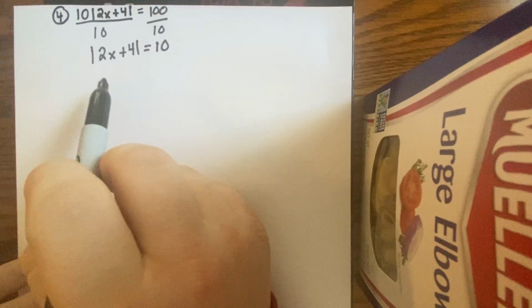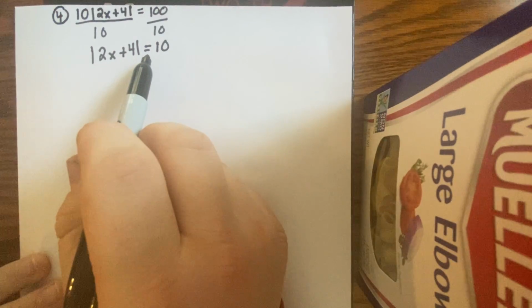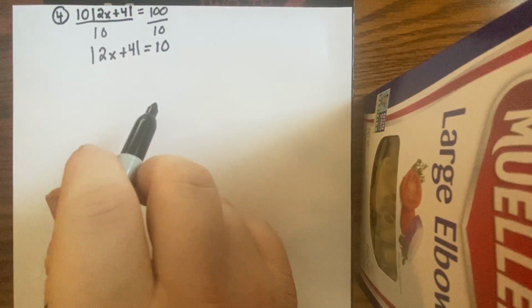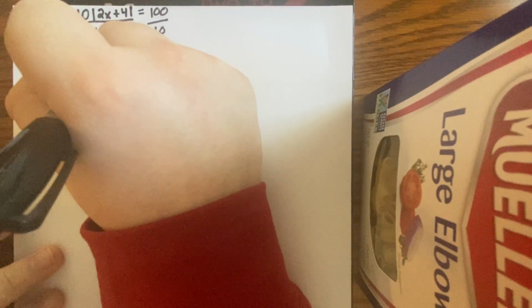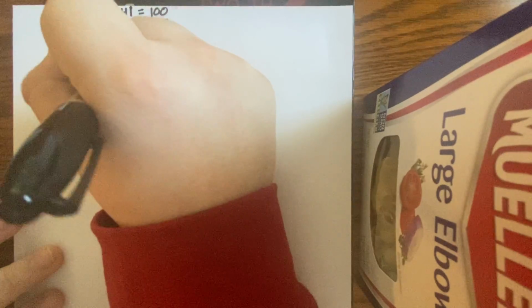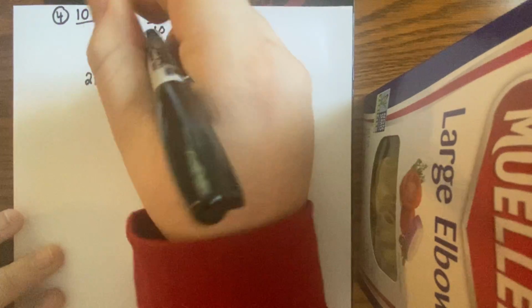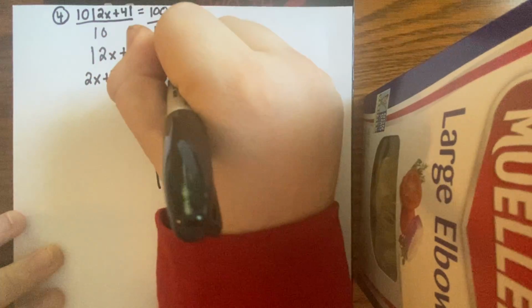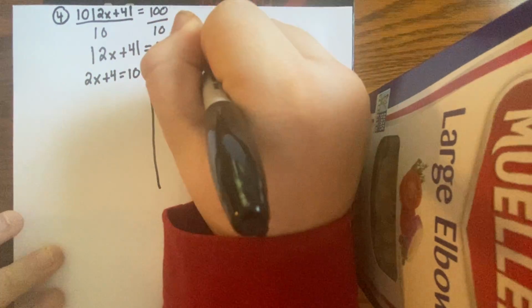And from here, all right, we got absolute value equals a number. Here's where we got to set up our two equations. We got 2x plus 4 equals 10, and we got 2x plus 4 equals negative 10.